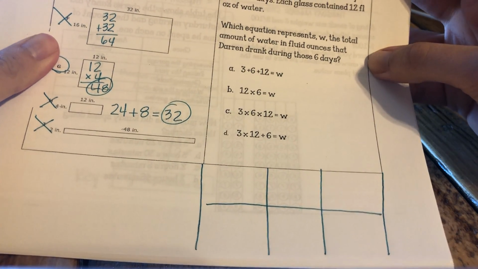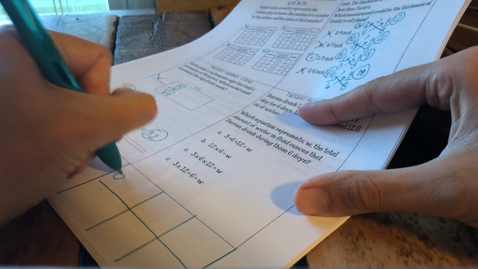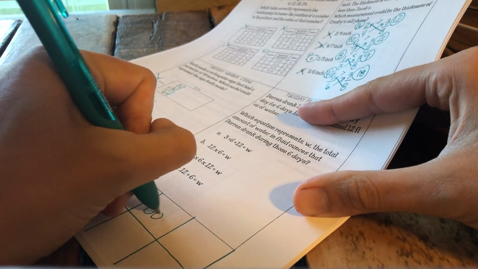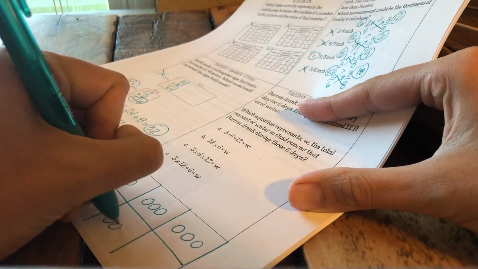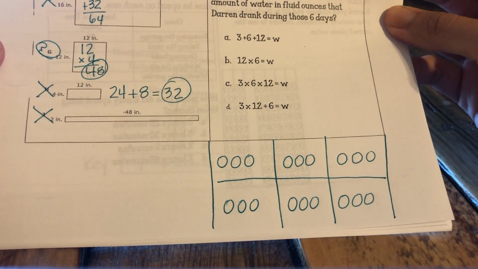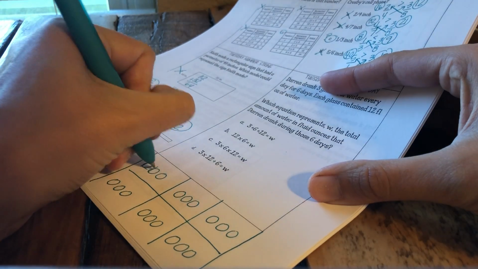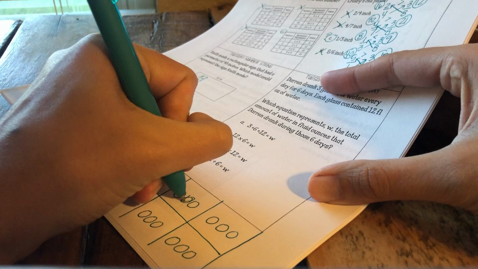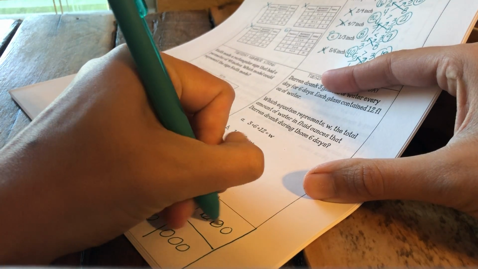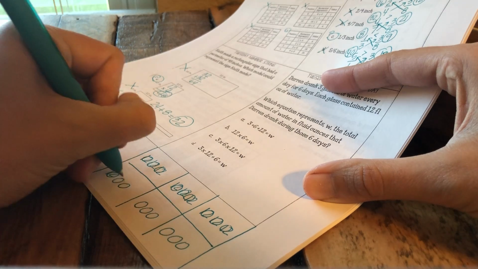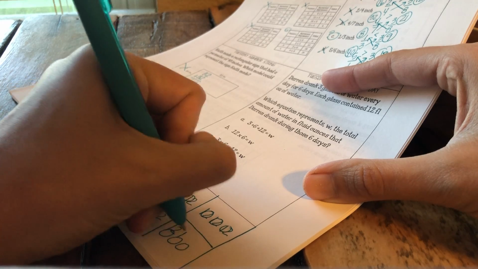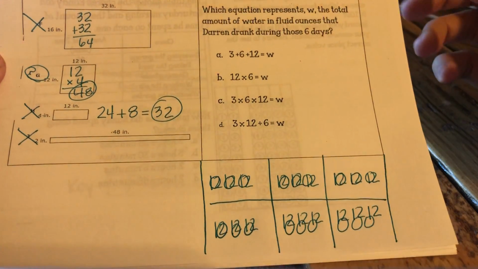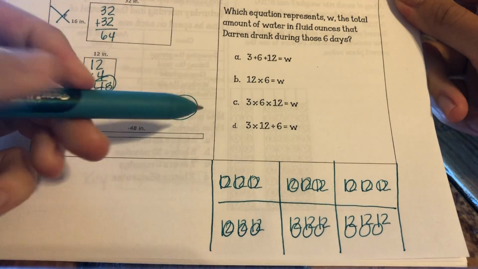He drank 3 glasses every day, and they each contained 12. I wrote my circles too little. That's why you use a pencil, so you can fix these things. Okay, so they each had 12 ounces, and he did 3 a day for 6 days.